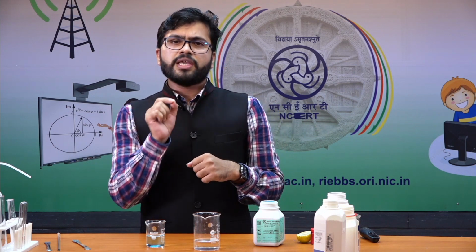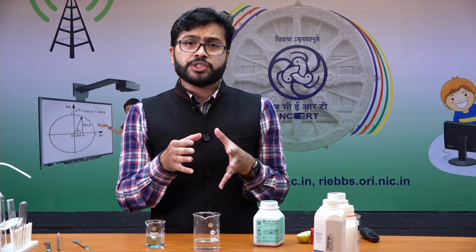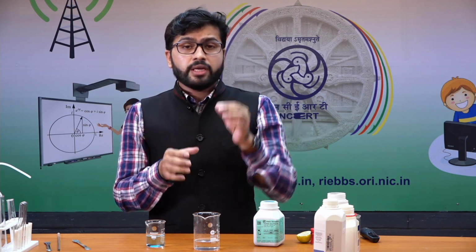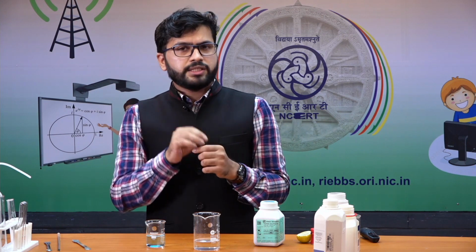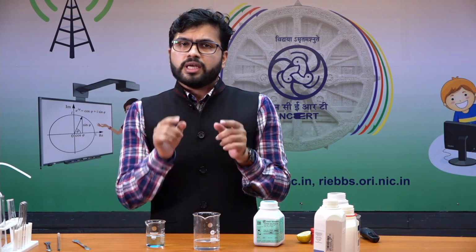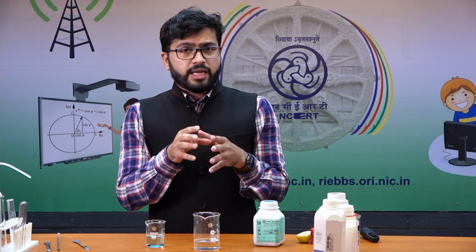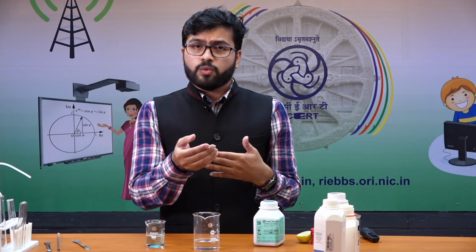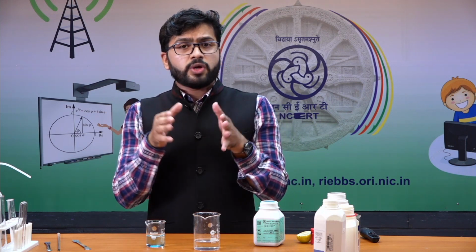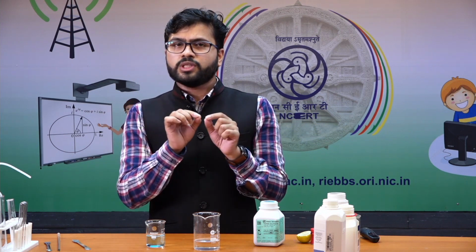Another very important thing that we need to note here: whenever we are preparing a mixture, the components should be non-reacting in nature. Why is it so? Because if your components start reacting with each other, then they will not give us a mixture, rather they will give us a compound. So in a mixture, the components are always non-reacting in nature. They do not react with each other.